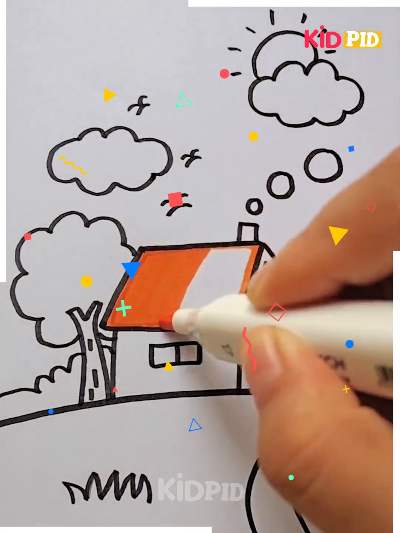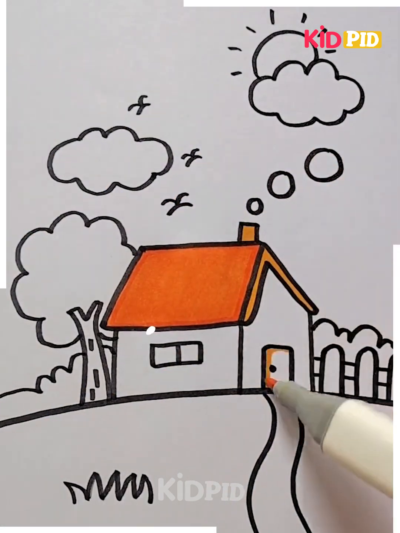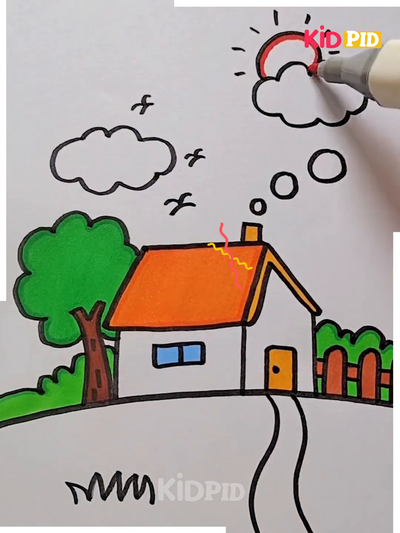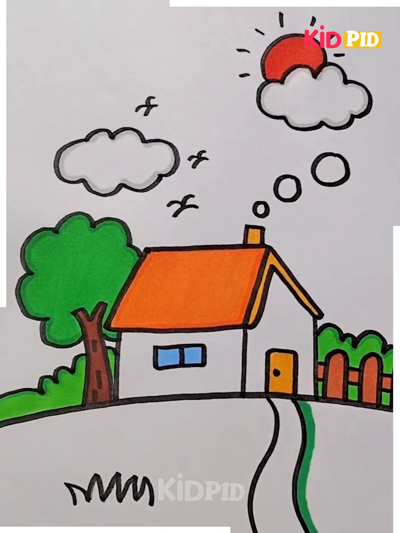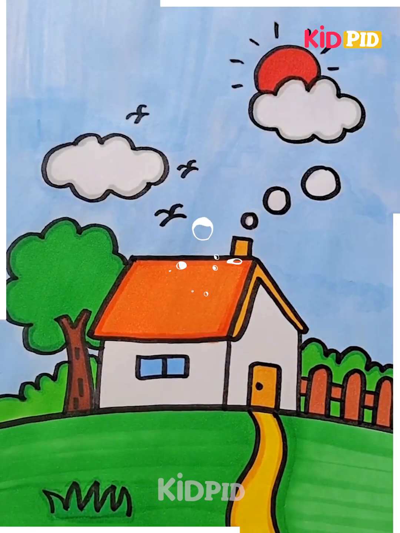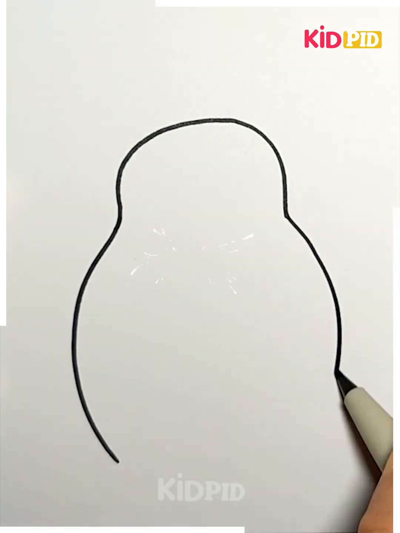To the roof and the door, I have given orange color, then green can be given to the trees, the sun can be painted red, and trees and plants around it. So this looks very cool and good. Now we can draw the next item.